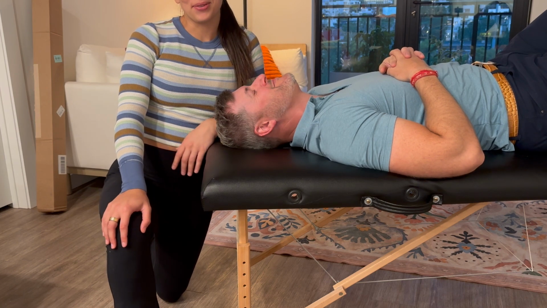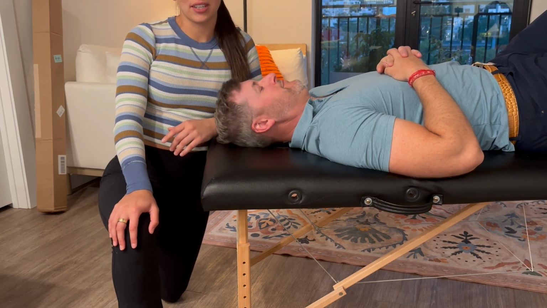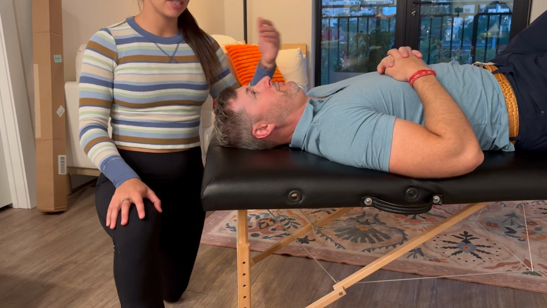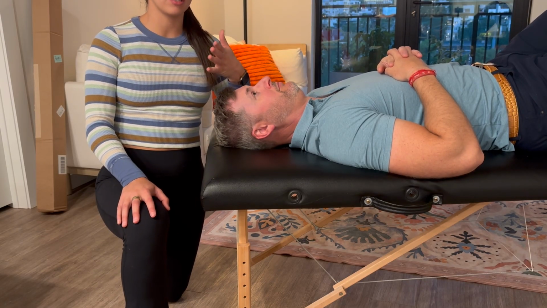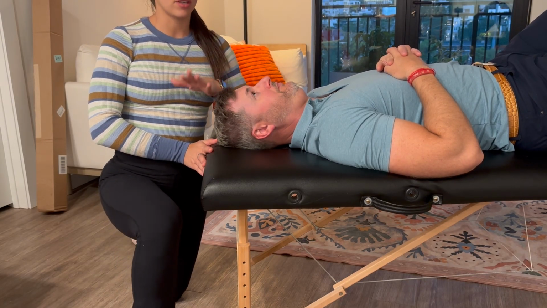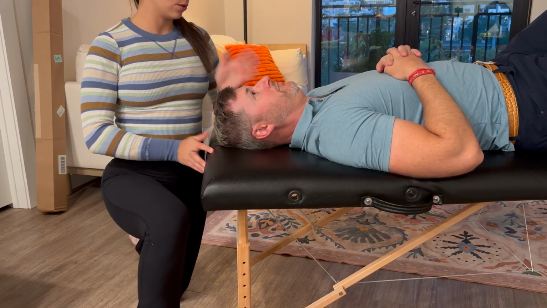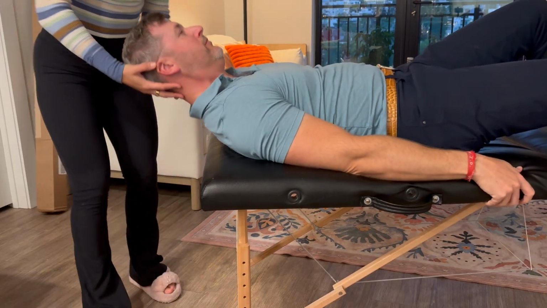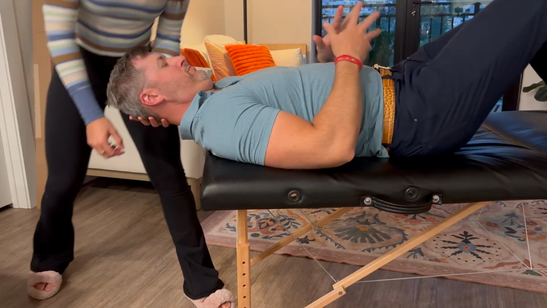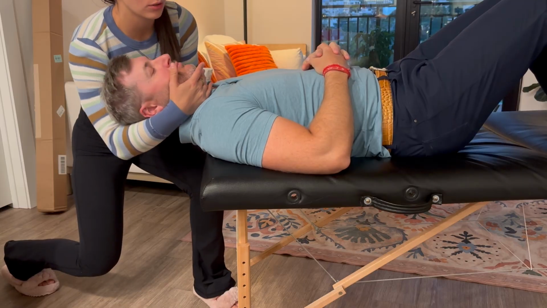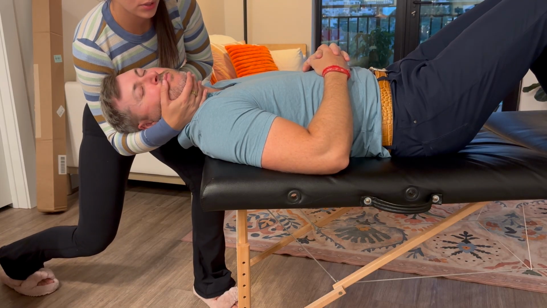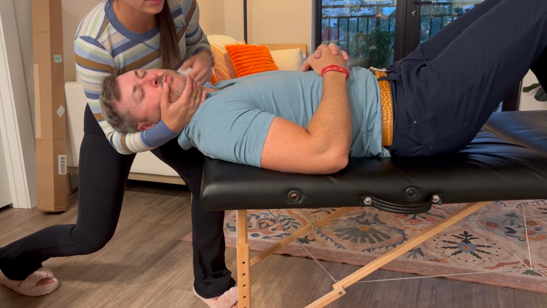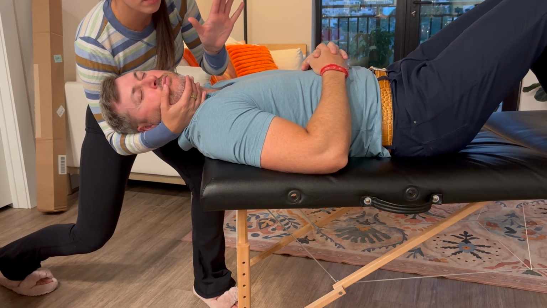First, we are going to do the OA distraction manipulation. For this one, you're going to want to have your patient scoot off the table so that the edge of the table is around T1, T2. Then you are going to take them in a cradle hold, rotate their head, and then I'm going to switch sides so you can see what I'm doing with my thrust hand.